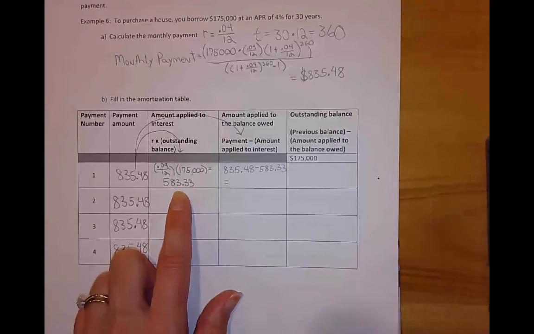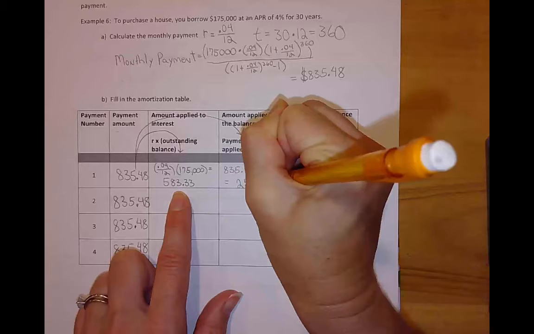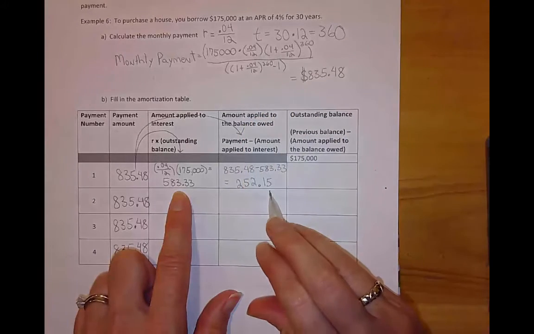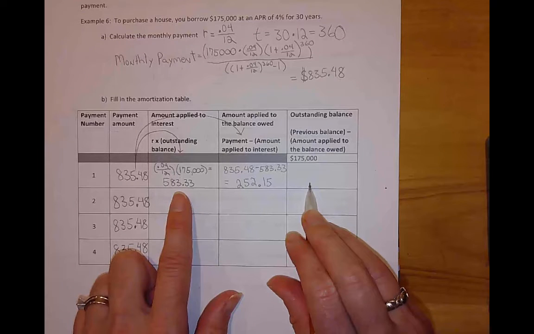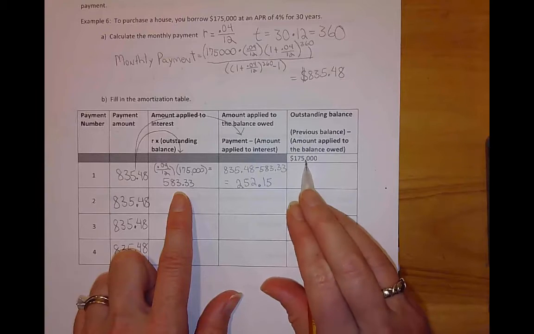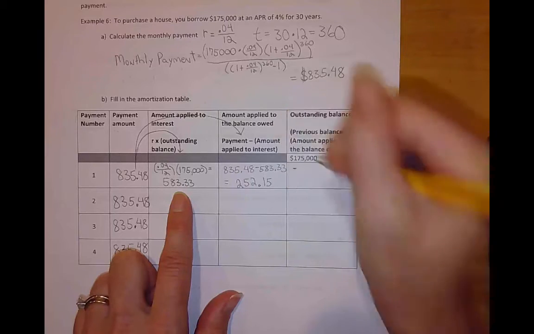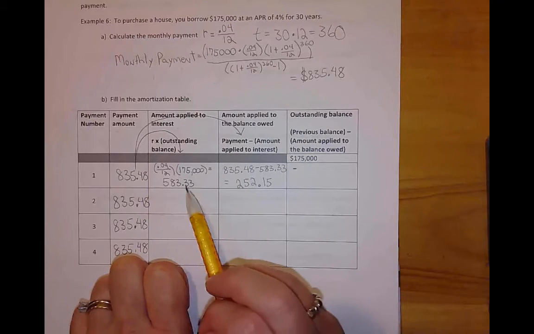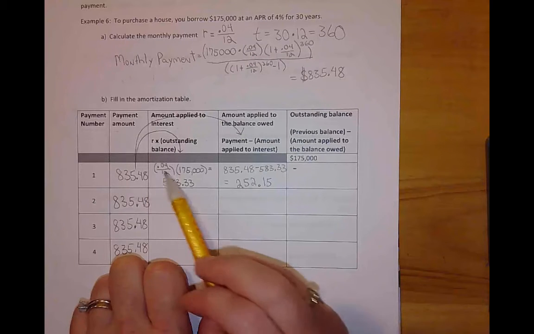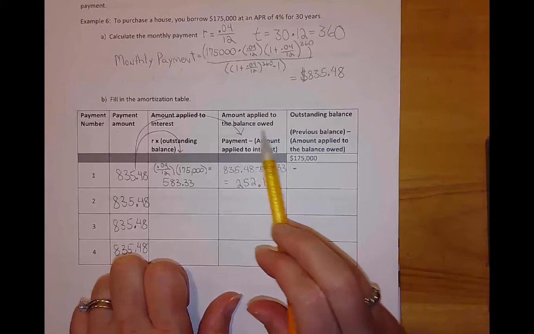And when I do this, I get $252.15. Make sure you agree with me. Now we need to find our new outstanding balance. Well, we take our old outstanding balance and we subtract not the entire payment amount, unfortunately. I wish we subtracted this whole thing. But no, much of this goes to interest. Instead, we subtract the amount that gets applied to the balance owed.